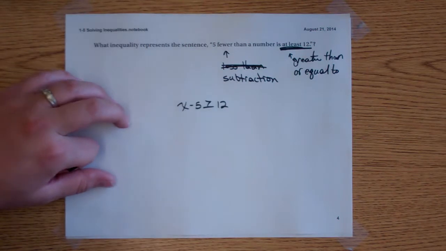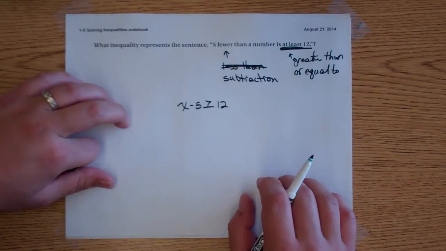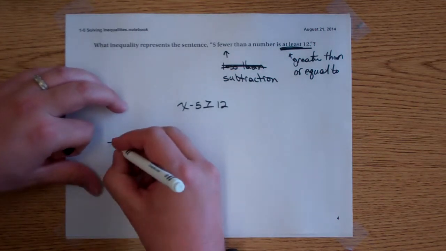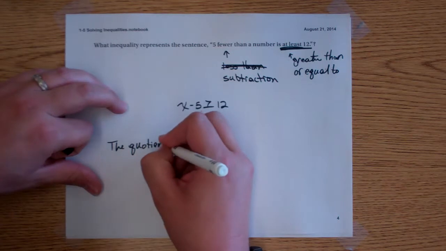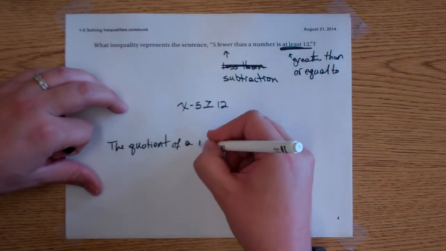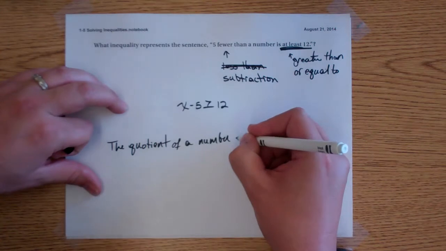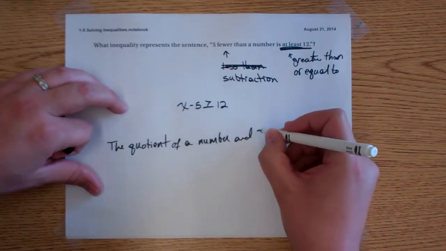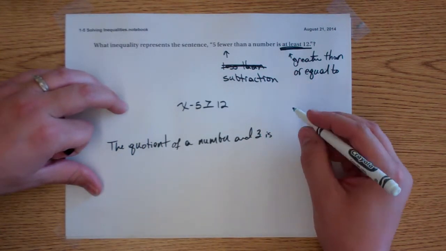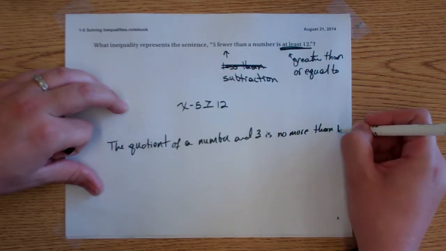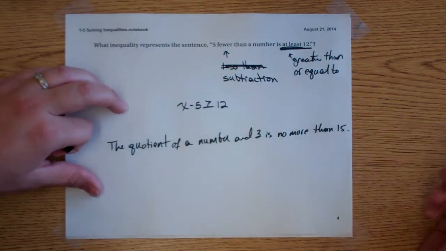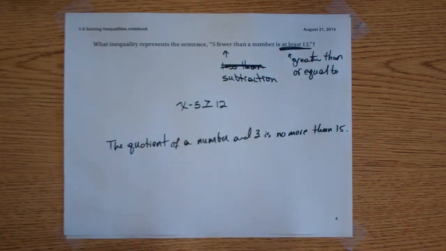All right. So let's look at another one. It says the quotient of a number and 3 is no more than 15. All right, we need to turn that into an inequality. So, how do we do this?